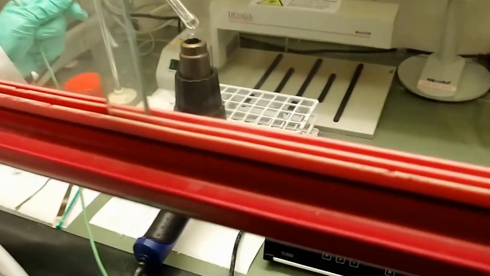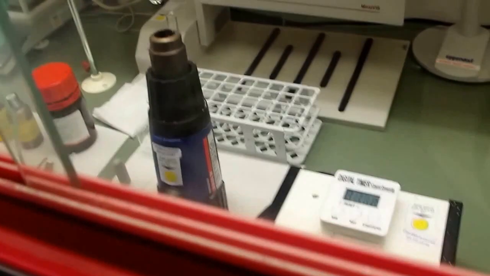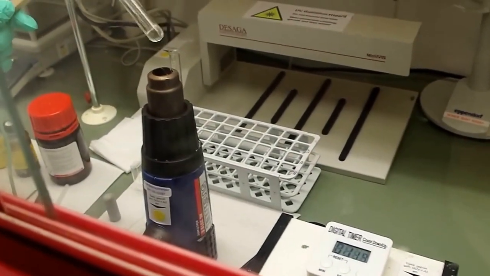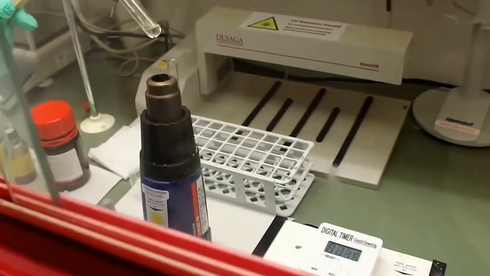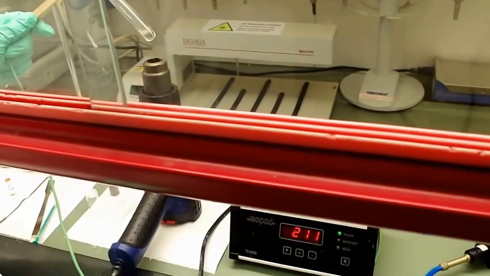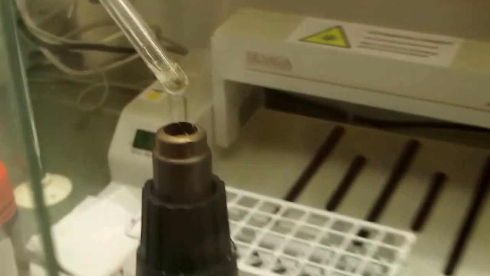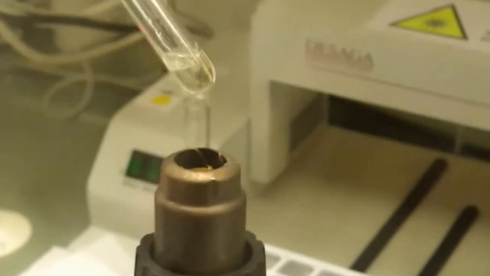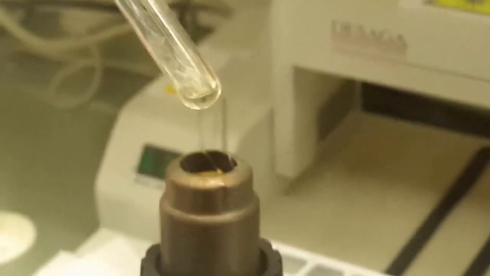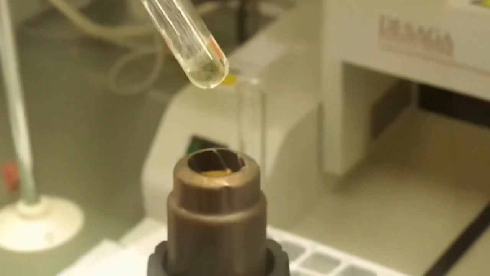Okay, now we should stay at 200 degrees. And we see the color change. Michael, can you see it? Yes, I can see. Slightly yellow. The nanoparticles start to grow. Cadmium sulfide nanoparticles. The yellow color.